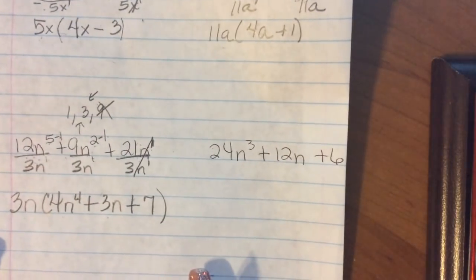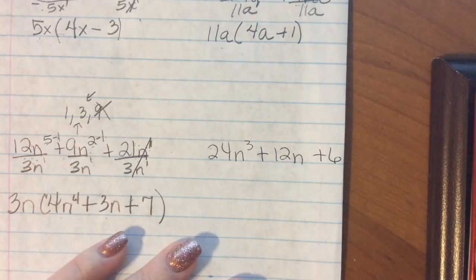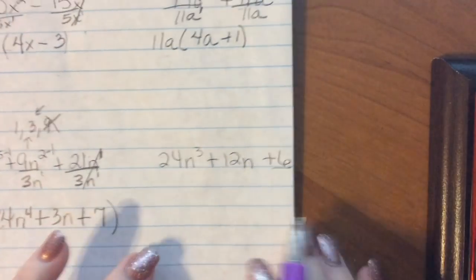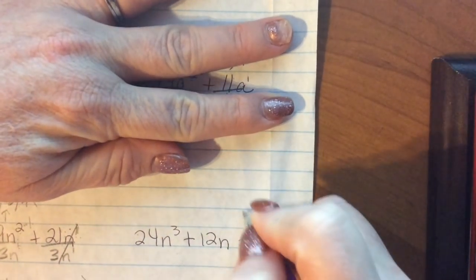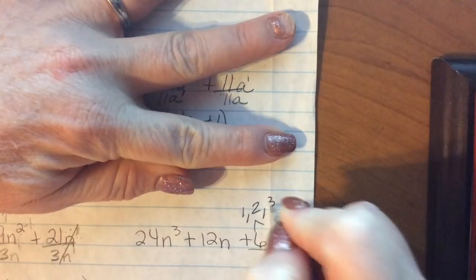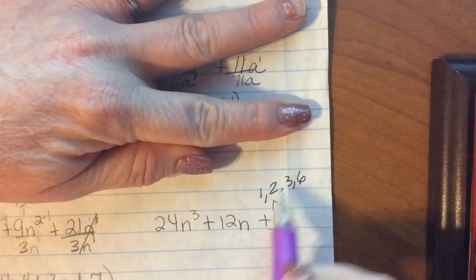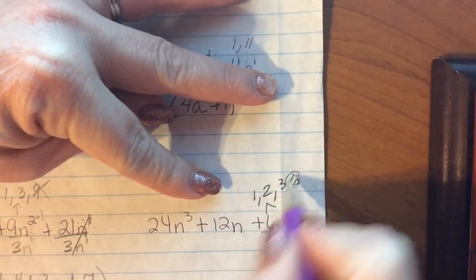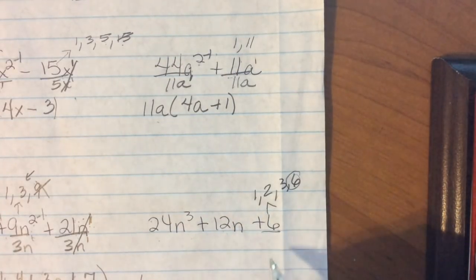Okay, so let's take a look at one more. This time I have 24n to the 3rd, plus 12n, plus 6. Okay, so 6 being the lowest, let's get all the common factors for 6. It's 1, 2, 3, and 6. Okay, so looking, go to 12. 6 will work there, and 6 works here. So we're able to pull a 6 out of each one.